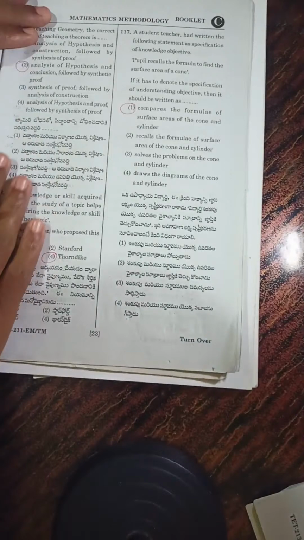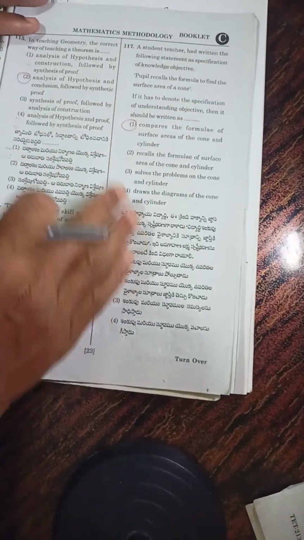So if needed, we continue the sum of the problems. So this is about the methodology. In teaching geometry, which of the following is the correct answer, he is asking. Now I am showing the methodology questions. Normally I'll read the answers and write the answers directly.